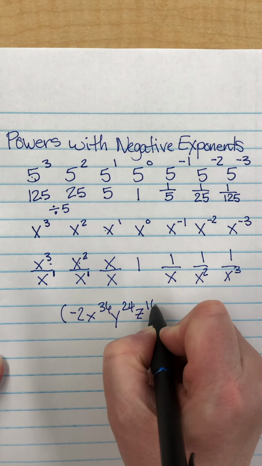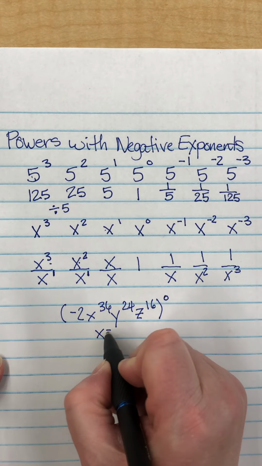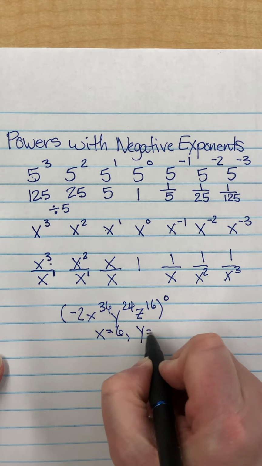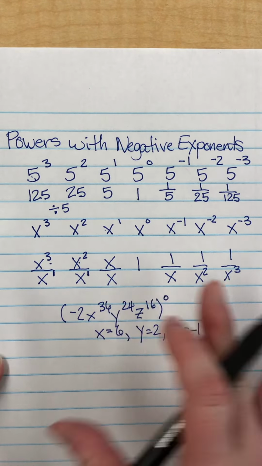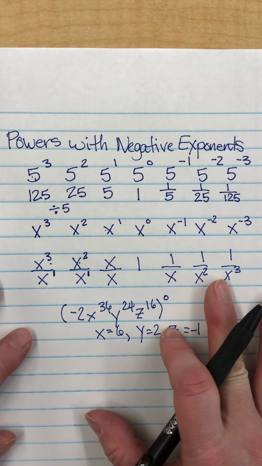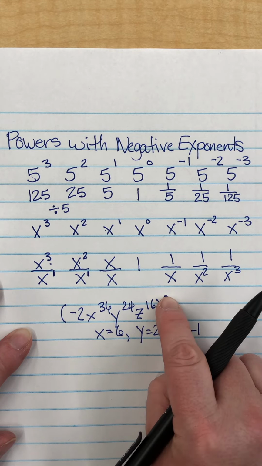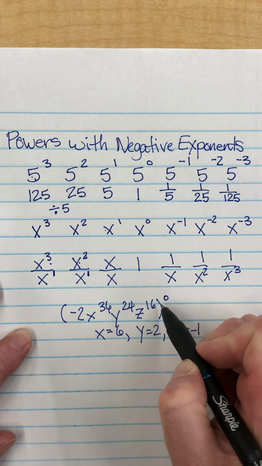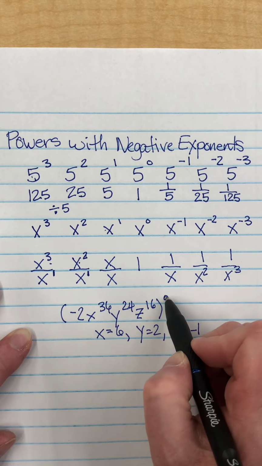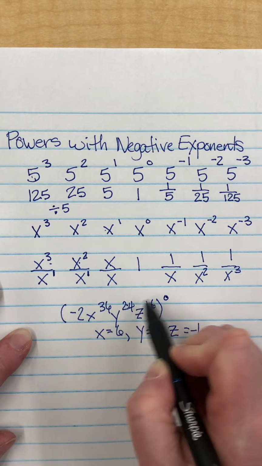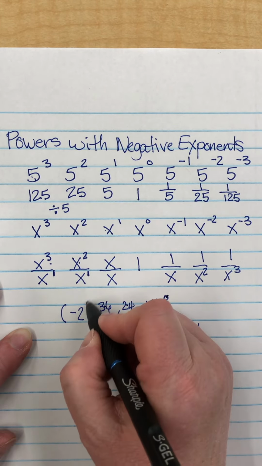and there's a 0 out here, and they tell me to evaluate if x is 6, y is 2, and z is, let's say, -1, and you don't want to be calculating and calculating and calculating this. What you need to pay attention to is to look first at what you have. This exponent is touching the parentheses. That means this 0 affects everything in here. So it's like multiplying 16 times 0, 24 power to 0, 36 power times 0. This is a first power times 0.